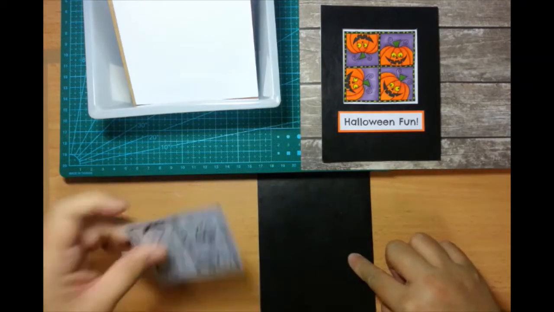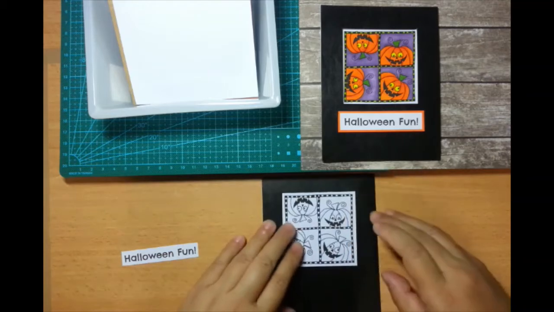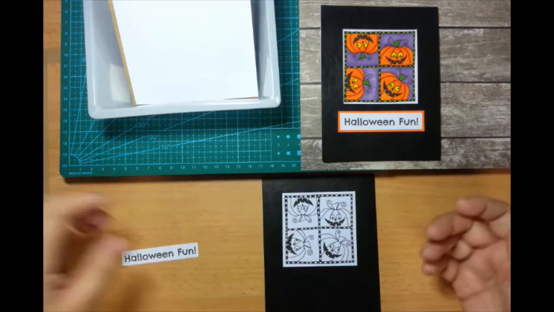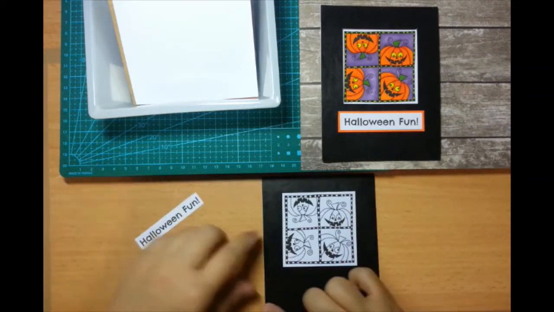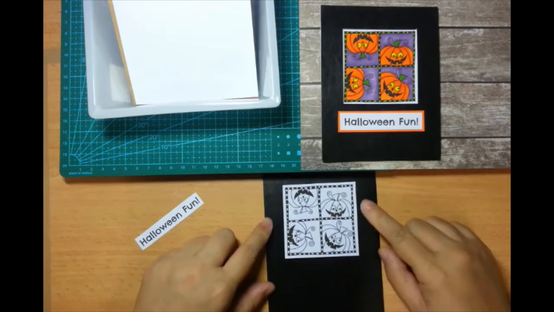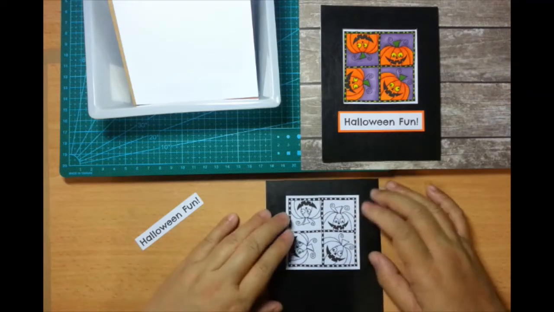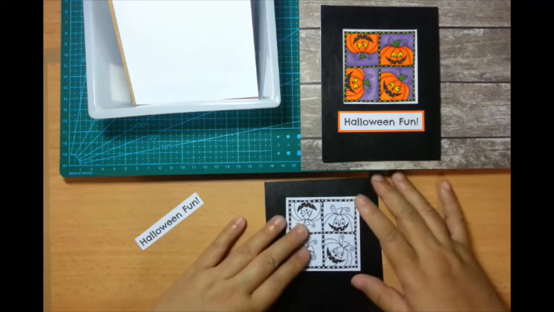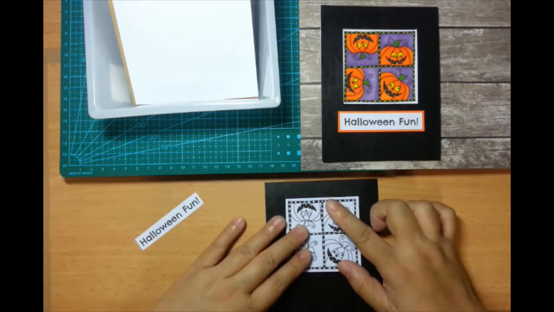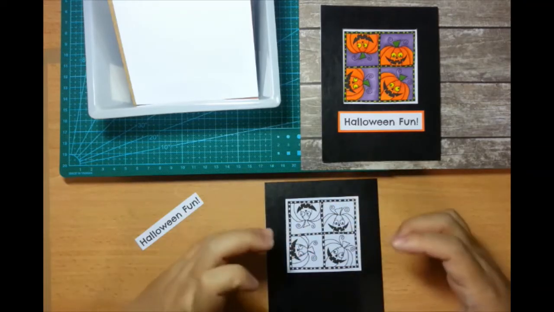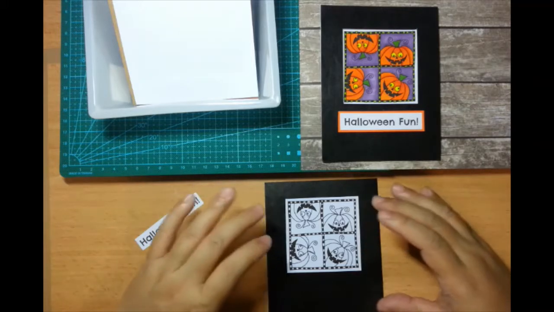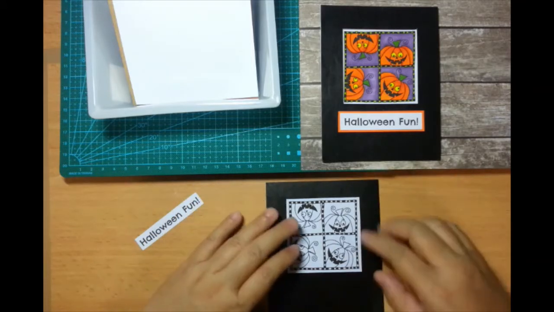Now, gusto kong, pwede kayong magpaka-OC at mag-measure. So, alam nyo yung width ng card, alam nyo yung size ng image nyo. So, you can draw the midline and then cut out the window precisely.